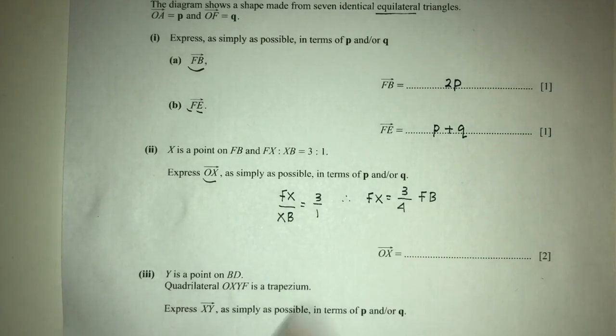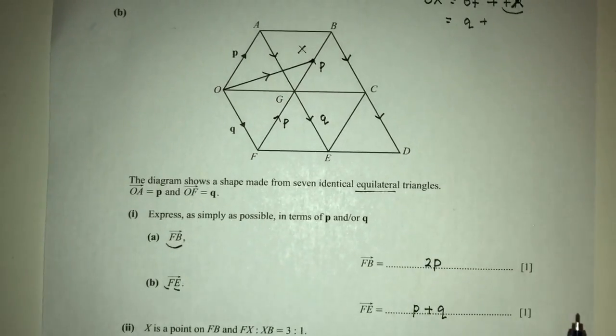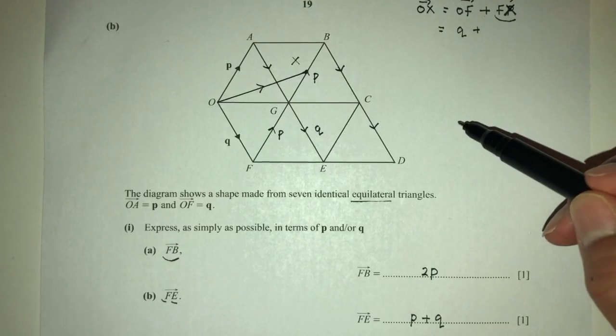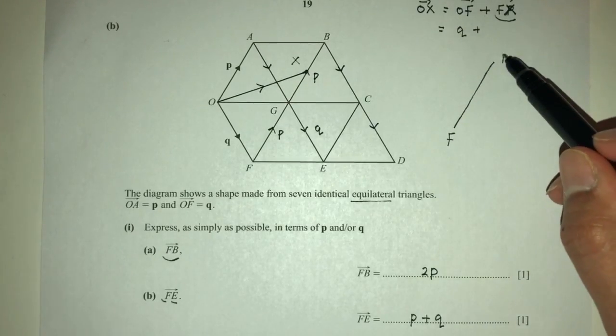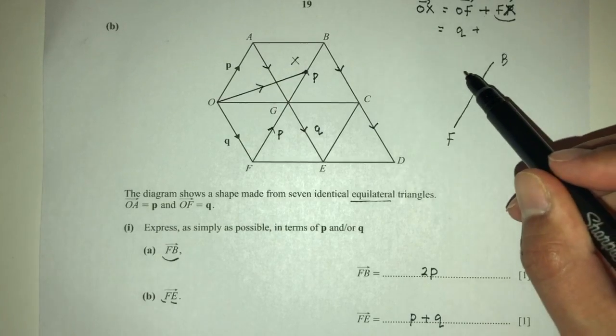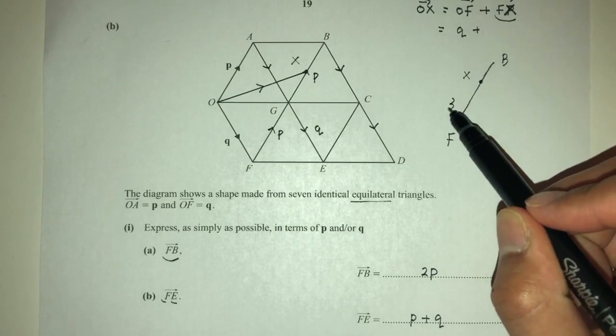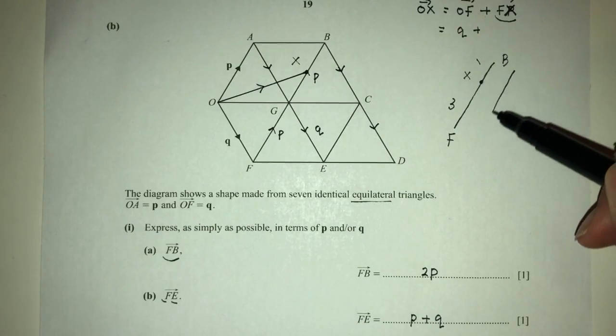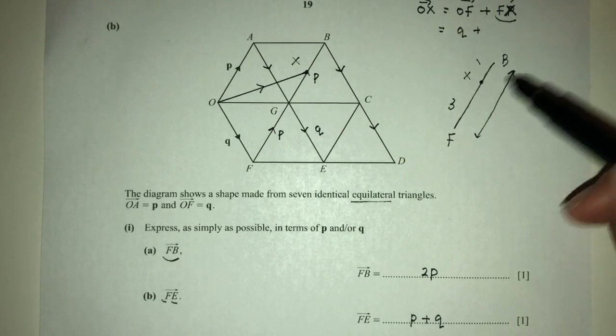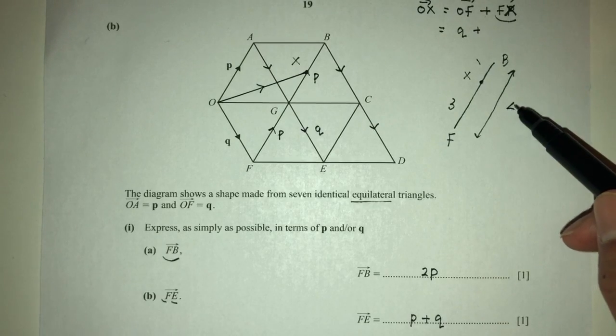But if you don't understand this, no big deal. Let's make a drawing here. So we have FB, right? FB. X is here. This is 3. This is 1. This is given to you, right? So we know that together, the whole thing will be 3 plus 1 is 4.